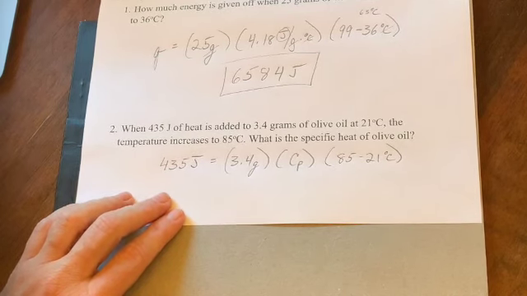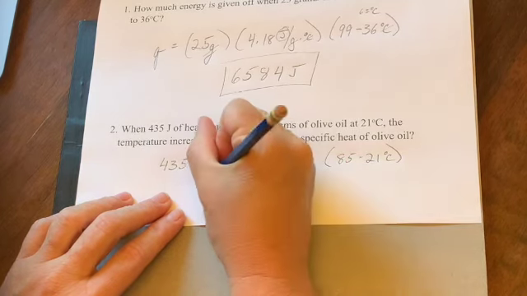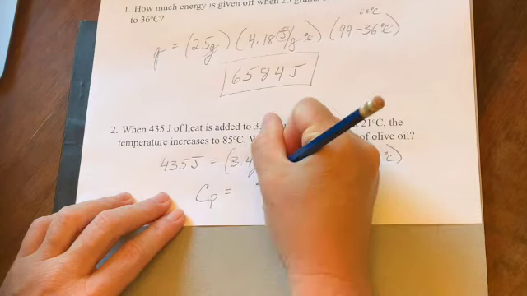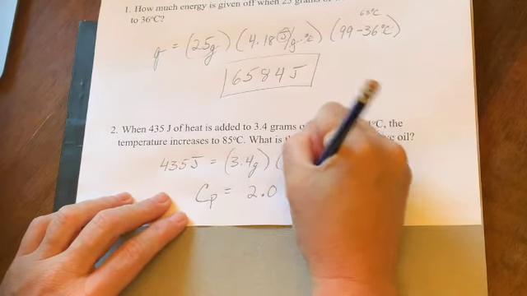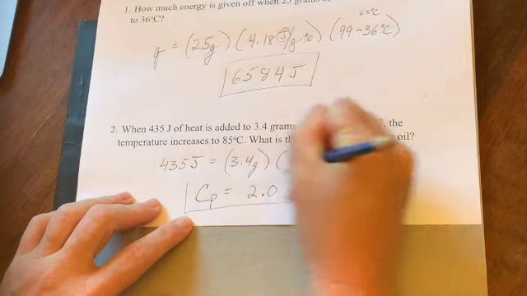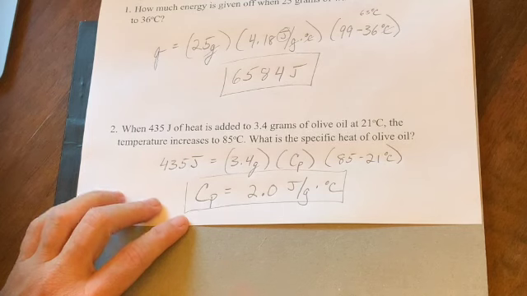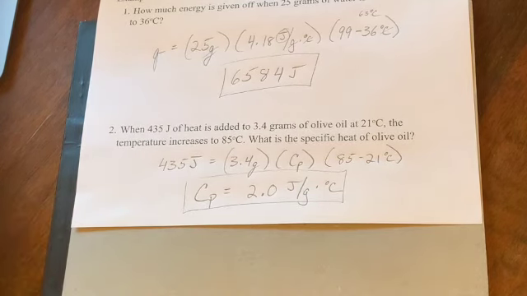We're going to do the math for this, and when you do, you are going to come up with that your specific heat is about 2.0 joules per gram times degree Celsius. We're going to be doing a lot of practice with these, so if the algebra is a little shaky, don't worry, we will work that through. It will all work out nicely.